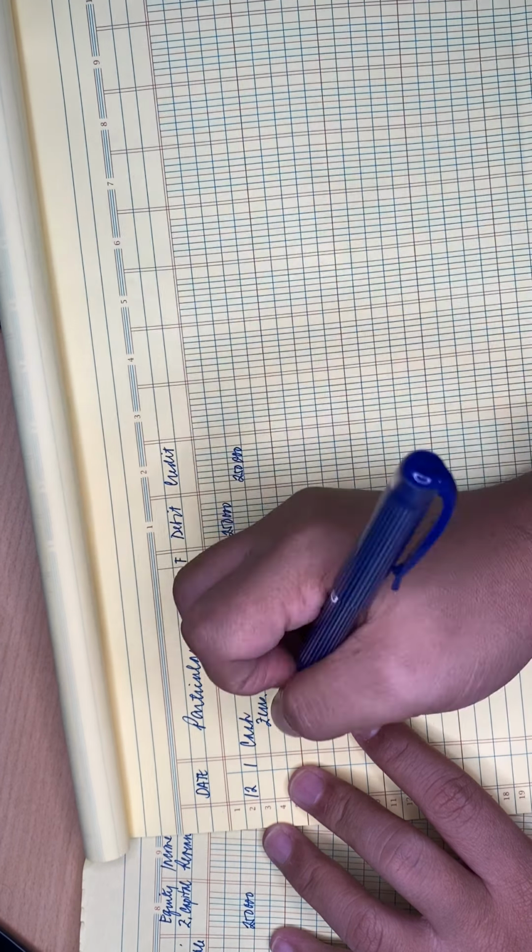Okay, and then 4, purchase office furniture. So therefore there's an increase in office furniture. Office furniture. Debit for 20,000.